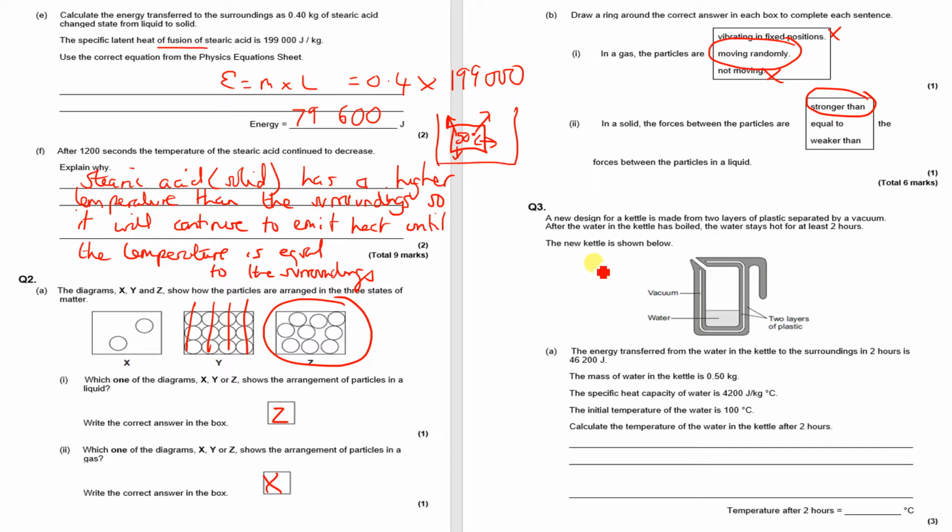Right, question 3 is about a kettle, and it says the energy transferred from the water in the kettle to the surroundings in 2 hours is 46,200 joules. So in this particular question, we're going to use the equation that energy is equal to the mass times by c, which is the specific heat capacity, times by theta, which is the temperature change.